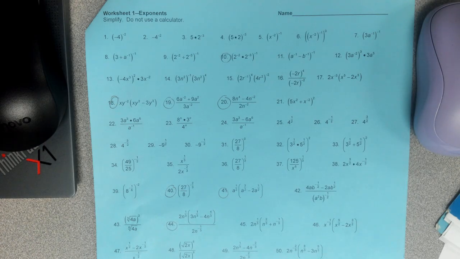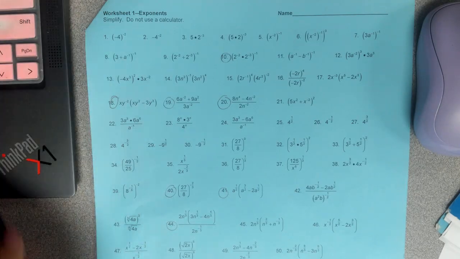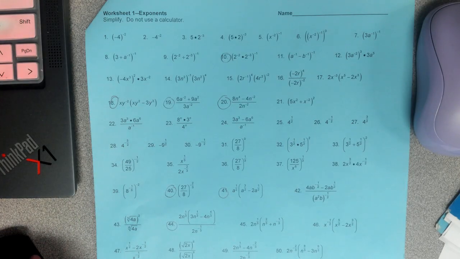And then make sure you know solving. Y'all did really good at solving. Just make sure you do the one-to-one property tomorrow. Okay? All right, good luck.